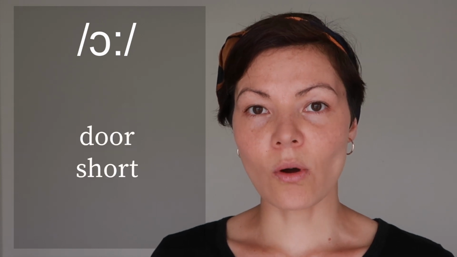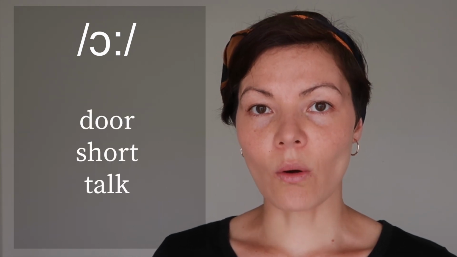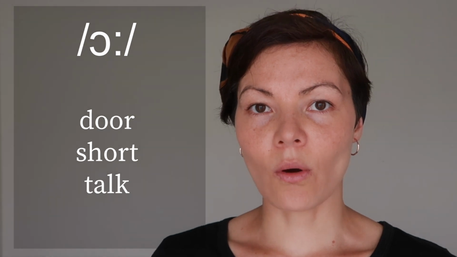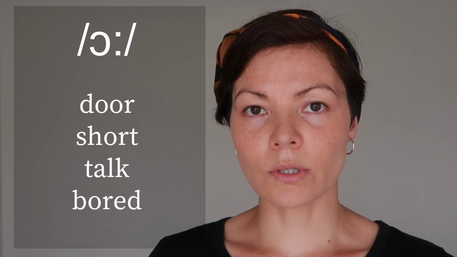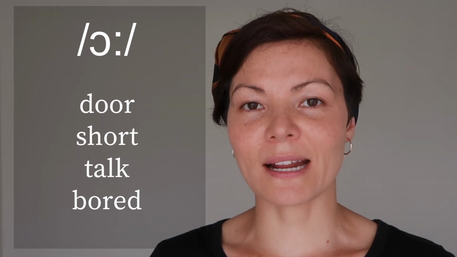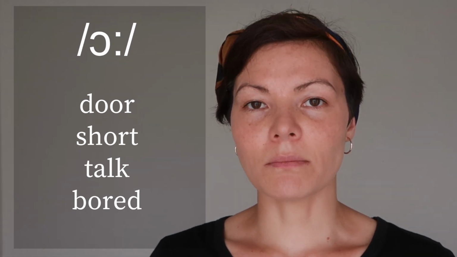The next sound is a long sound as well, or, and we do round the lips, and we say or, and this is a long sound. So for example, in door, short, talk, and board. Again, in that one we don't pronounce the r, so it's board.